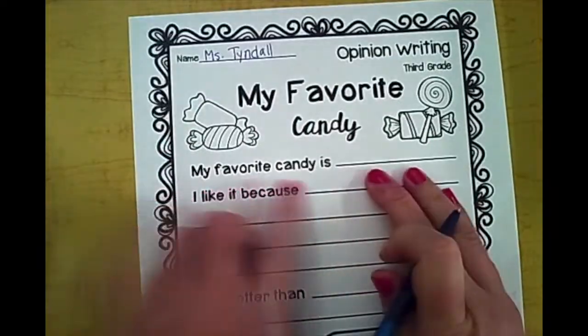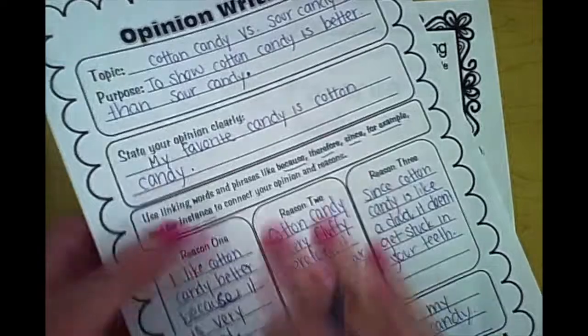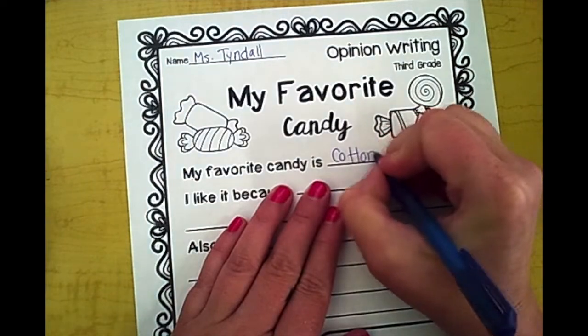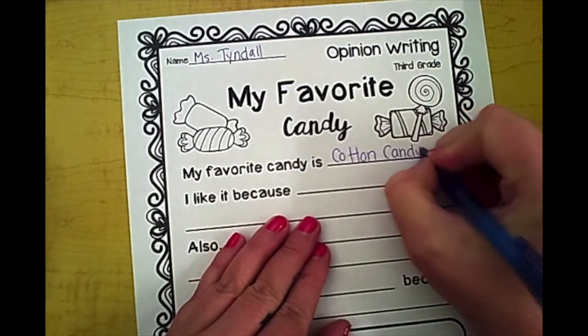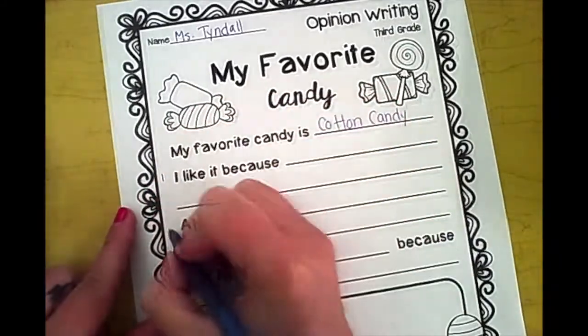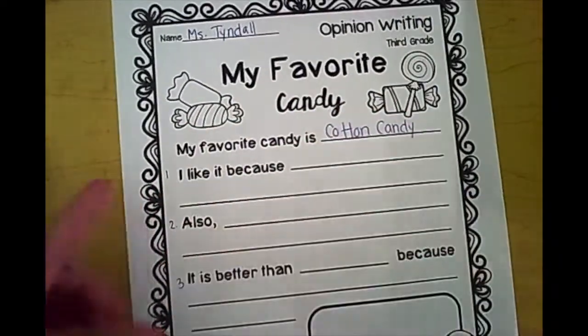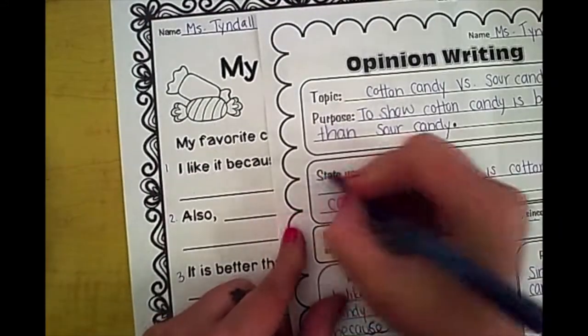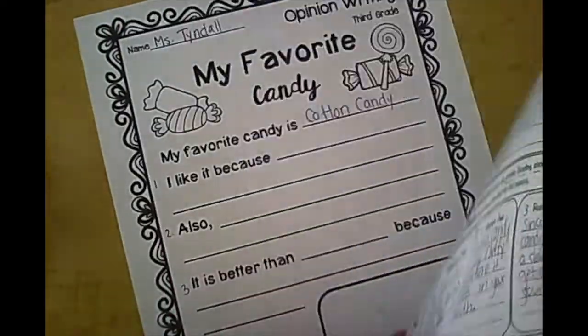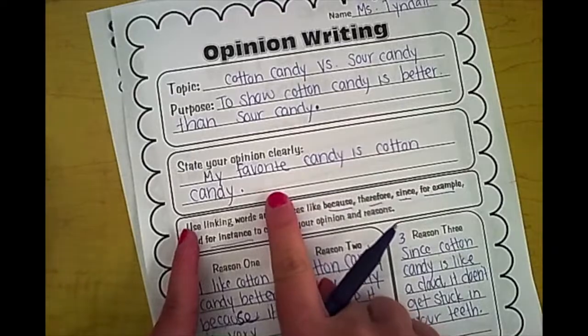Miss Tyndall, don't forget to put your name. Okay, my favorite candy, so we're going to refer back to my favorite candy is cotton candy. Here are our sentences. This is 1, 2, 3. So this was our topic sentence. This is sentence 1, 2, 3. Okay, so my favorite candy is cotton candy. And these are the 3 reasons.